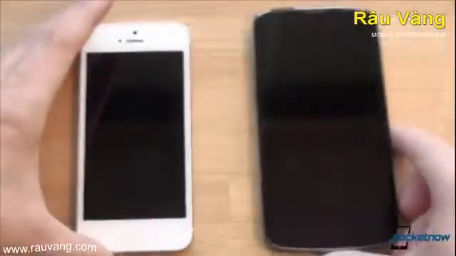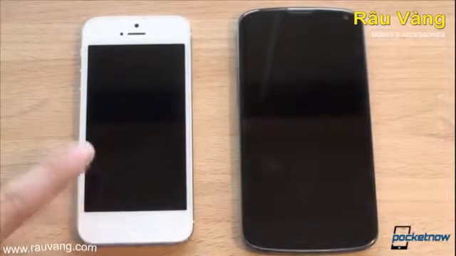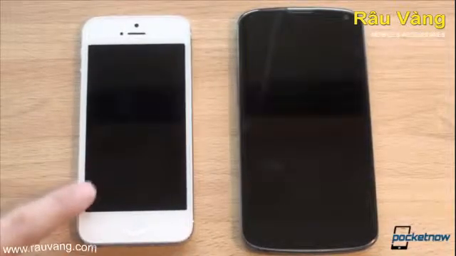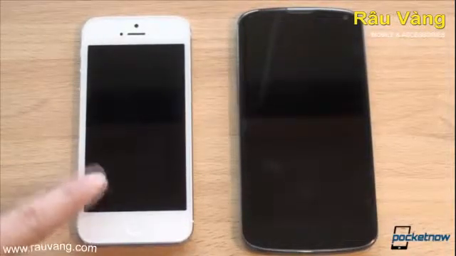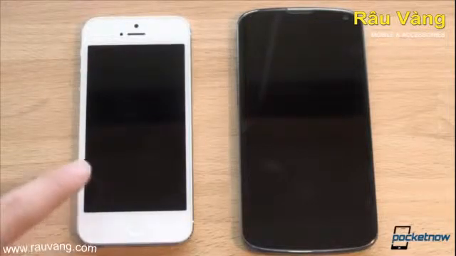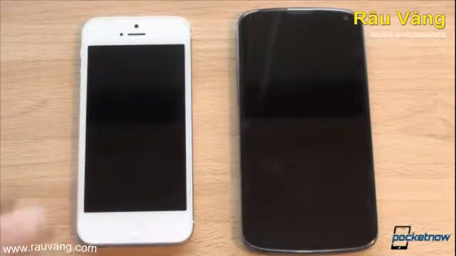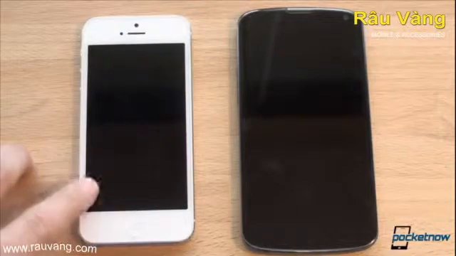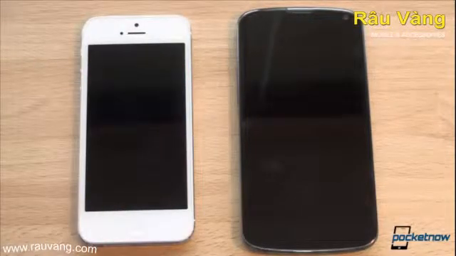Now let's talk about specifications. The iPhone 5 has the Apple A6 dual-core chip running at about 1 to 1.2 gigahertz. It's got a gigabyte of RAM, and it comes in storage sizes of 16, 32, and 64. No expandable storage, obviously, you never get expandable storage on an iPhone.